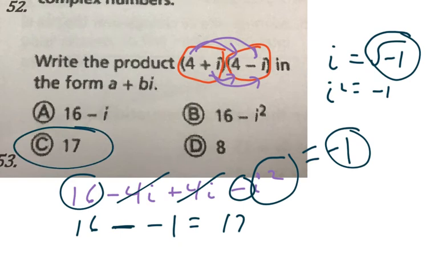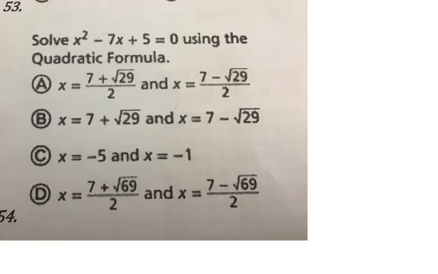So, again, we got to know distributive property. We got to know i squared is negative 1. We always got to be careful. Whenever we minus a negative, it does become a plus. So that's 52. All right, 53, we got to know quadratic formula.